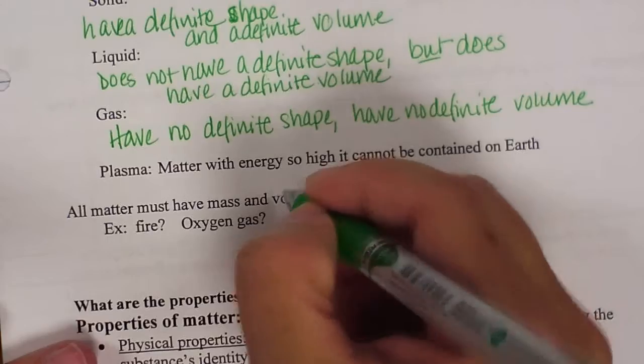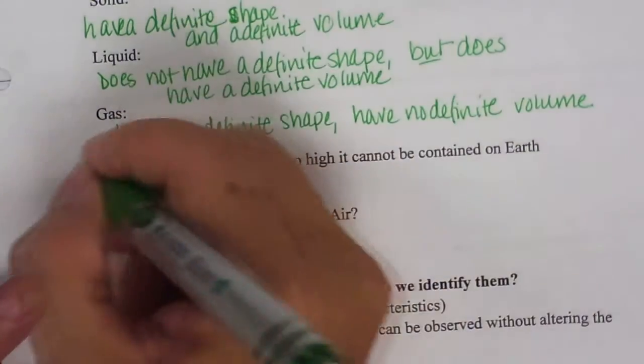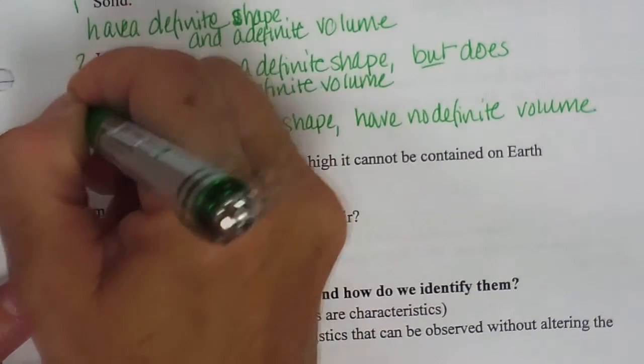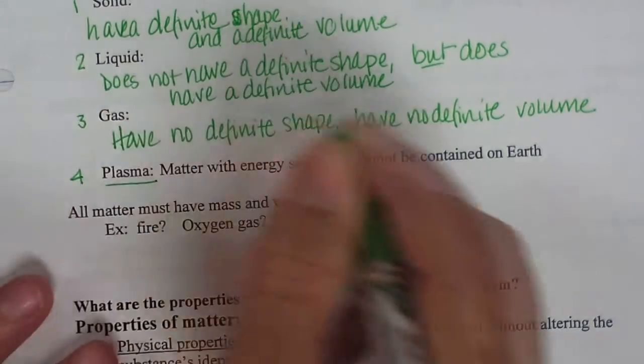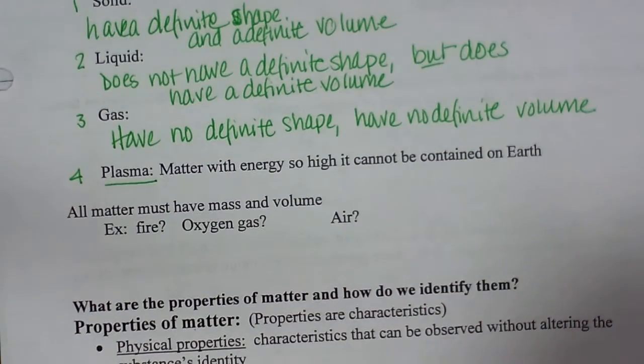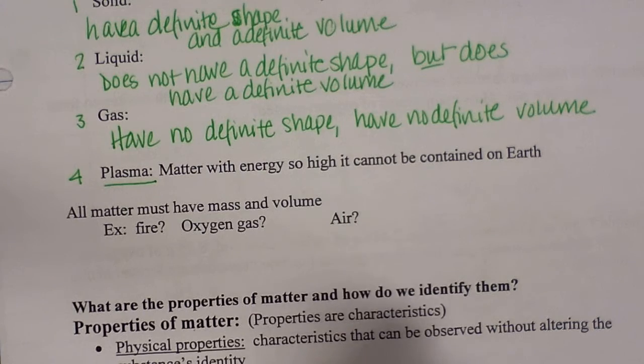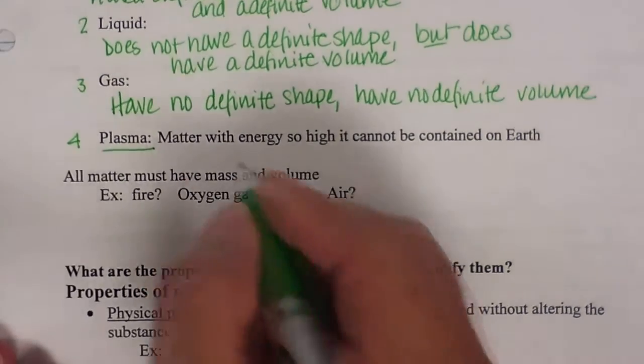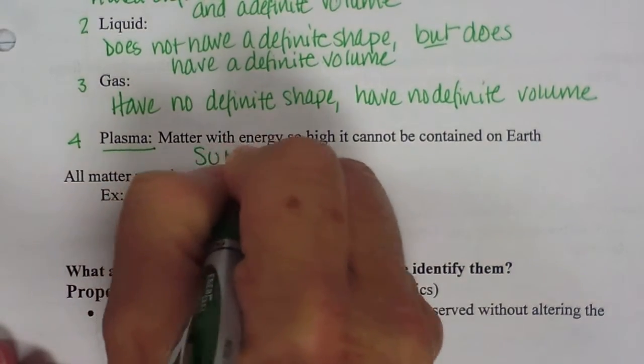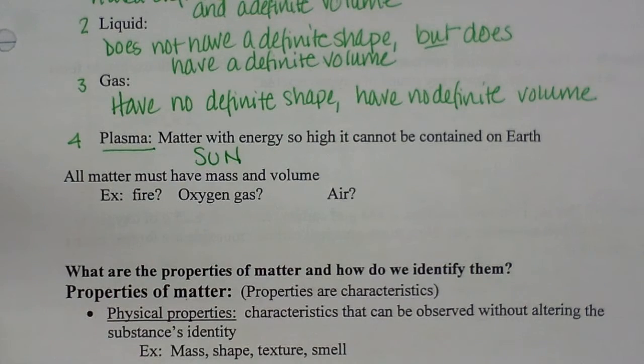Okay, so the other thing is plasma, number 4. So 1, 2, 3, 4. The 4th state of matter is plasma. Plasma is matter that has energy so high that we cannot contain it on Earth. The example is the sun. In other words, this is not a state of matter that is contained in your plasma television.